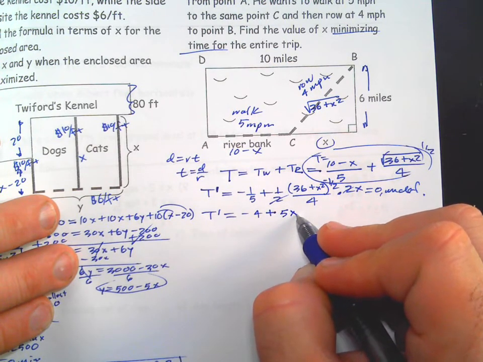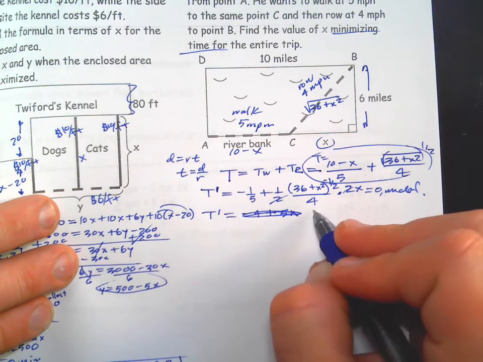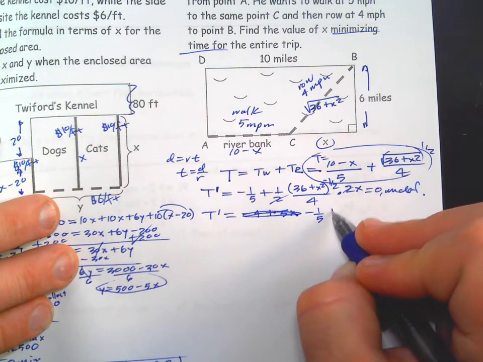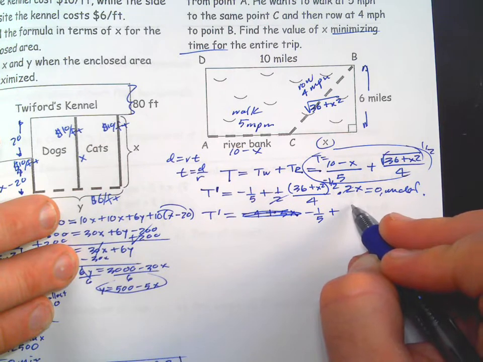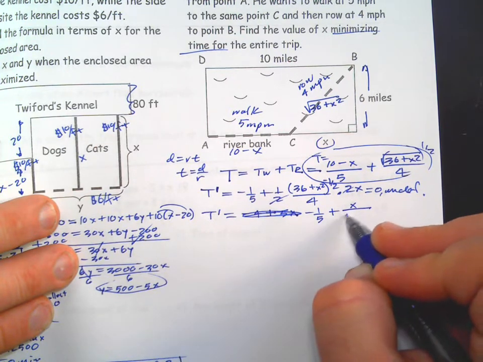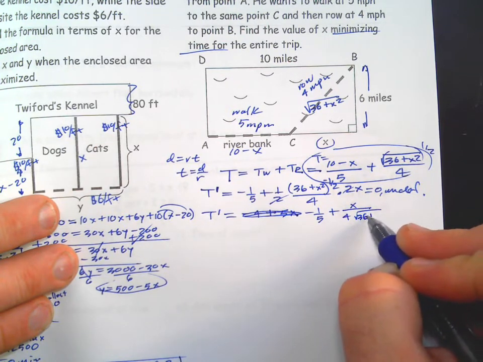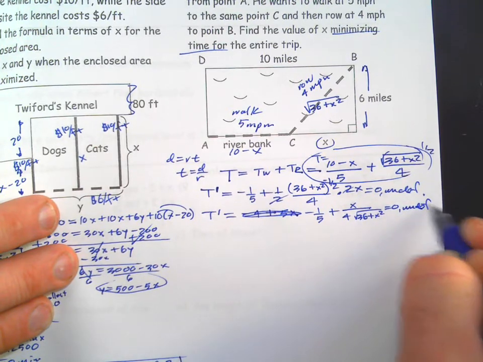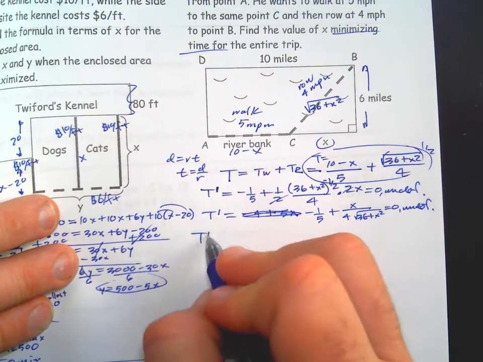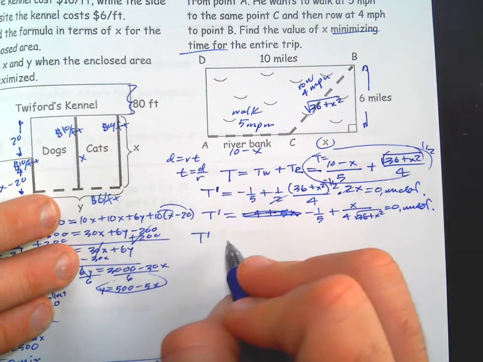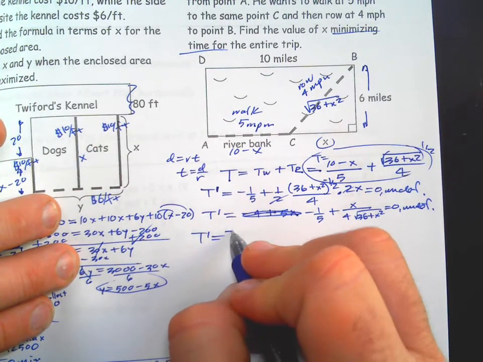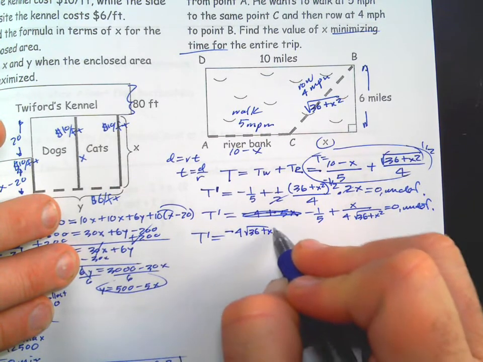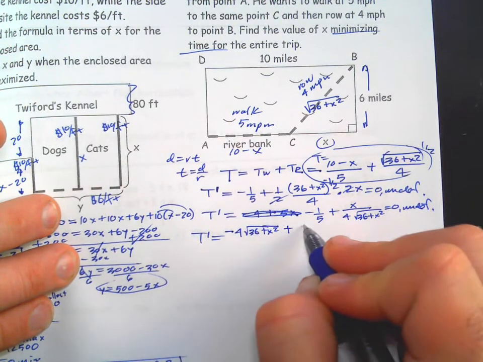Well, actually, shoot. Let's rewrite this first. Negative 1/5 plus x over 4 square root 36 plus x squared. So least common denominator is going to have 20 square root of 36 plus x squared. So this is going to be negative 4 square root of 36 plus x squared plus 5x.